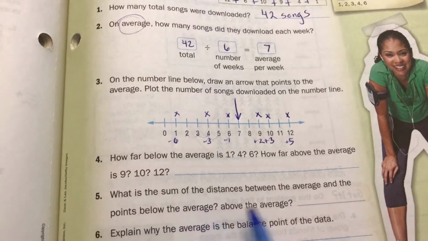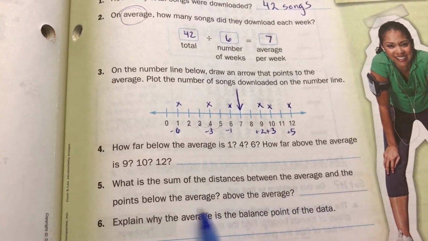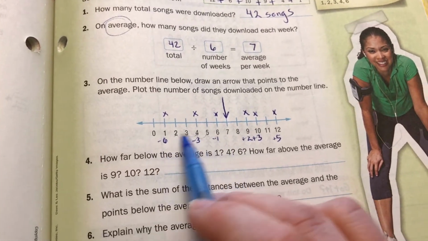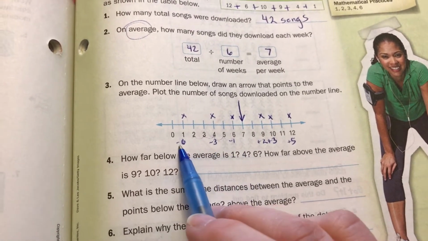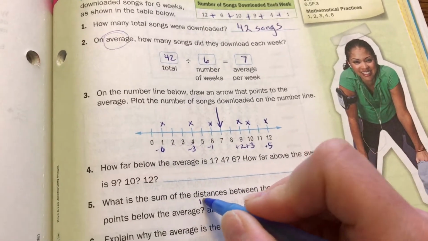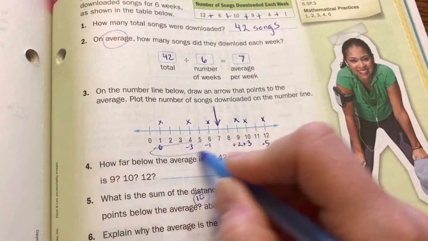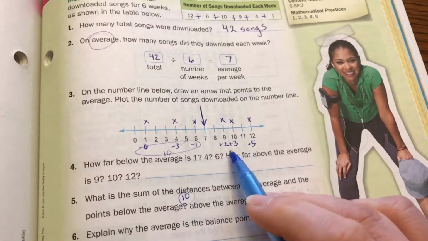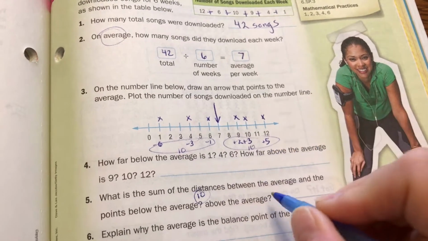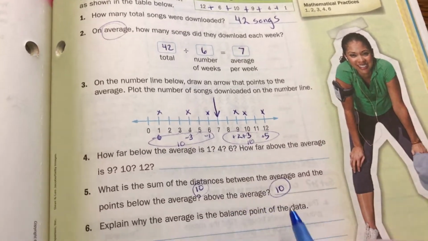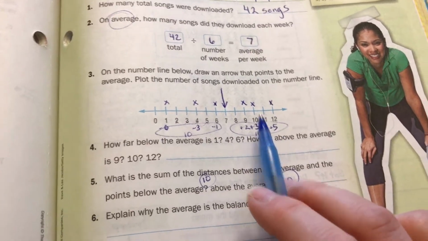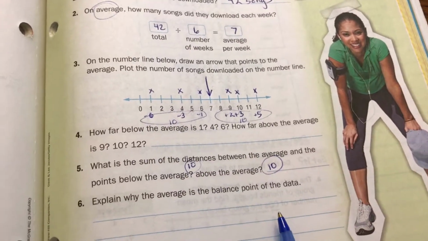What is the sum of the distances between the average and the points below the average or above the average? So what's the sum of the differences here? 1 plus 3 plus 6. So 6, 7, 8, 9, 10. That's the sum here. This is all 10. And then 2, 3, 4, 5 plus 5 would be 10. So the sum there would be 10. So they both have a sum of 10 above or below the average.